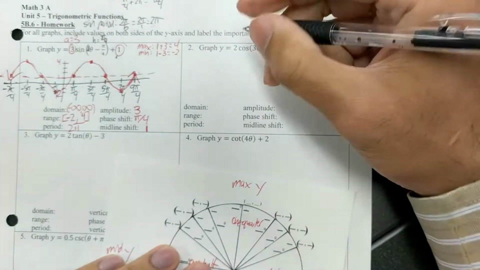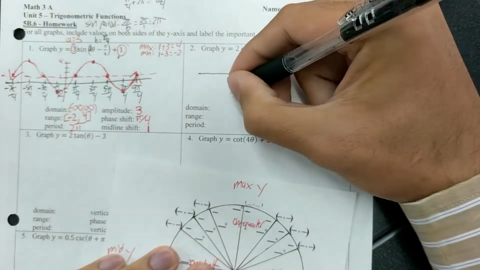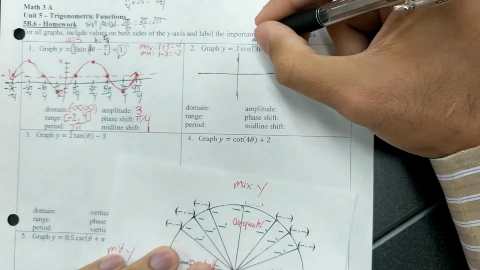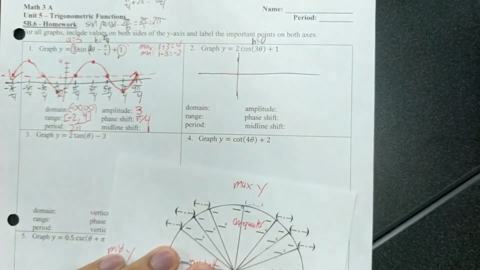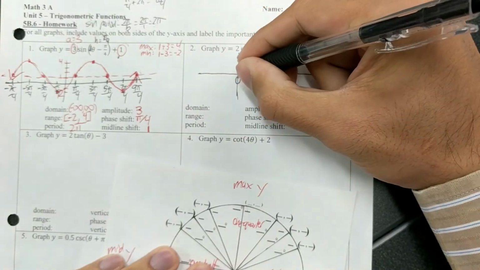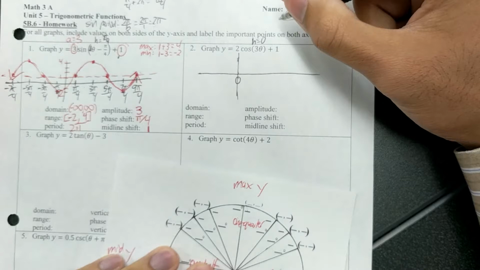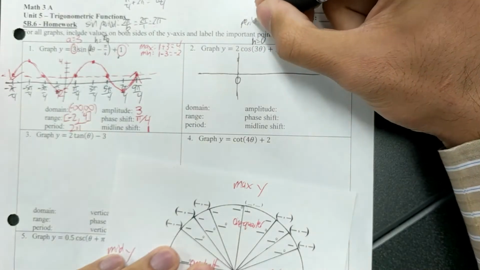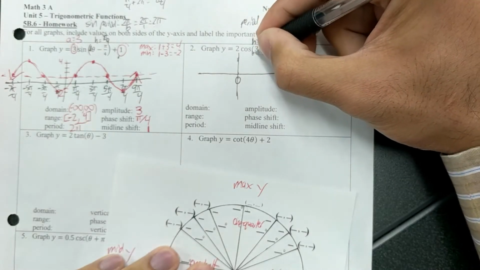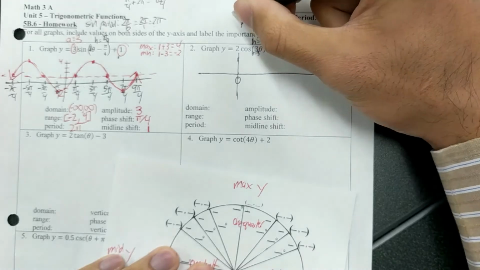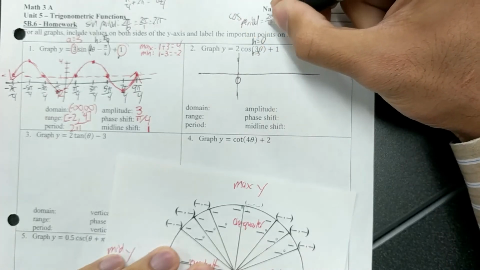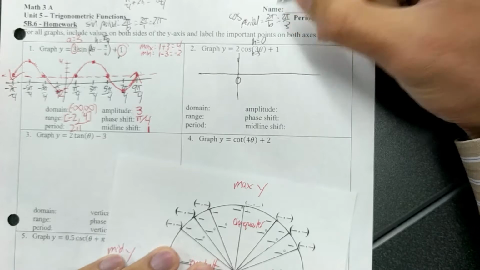Okay, so cosine. So h this time is 0, so that means that I can start at 0. And then my period is from the b value. So period for cosine is 2 pi over b. This becomes 2 pi over 3.